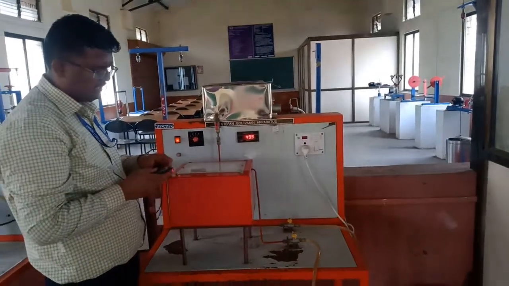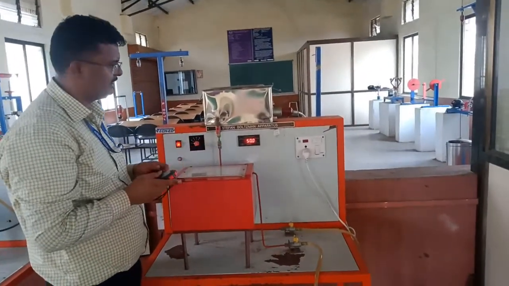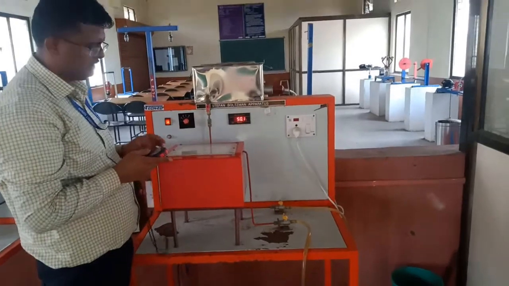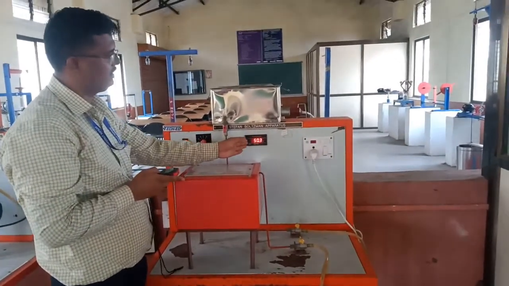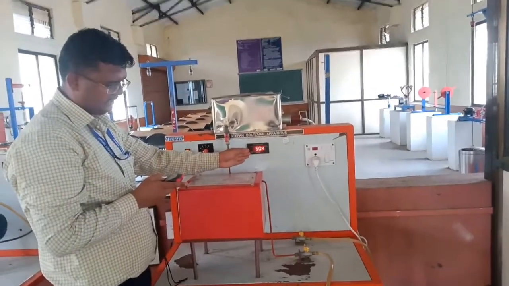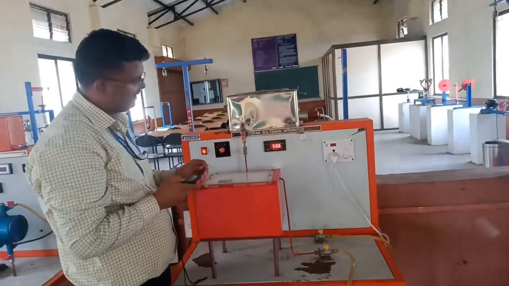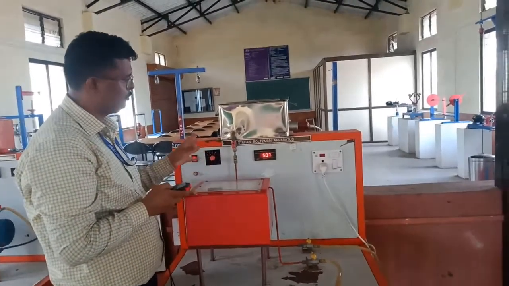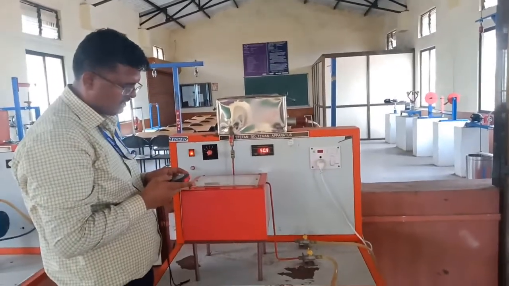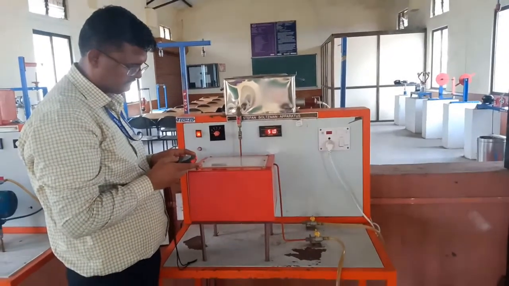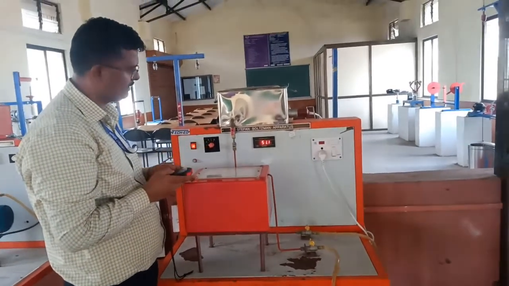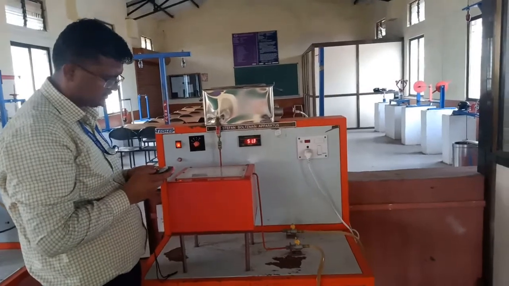So we will take down like this way some 5 to 6 readings and then we will stop it. That is, for every 30 seconds we should note down the readings like this way, and then we have to substitute these values in the formulas, and then we should calculate the Stefan-Boltzmann constant.